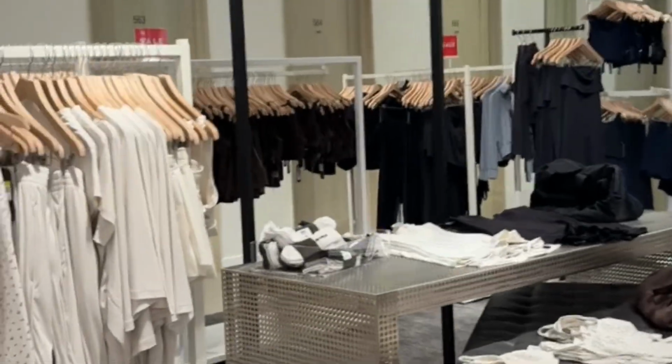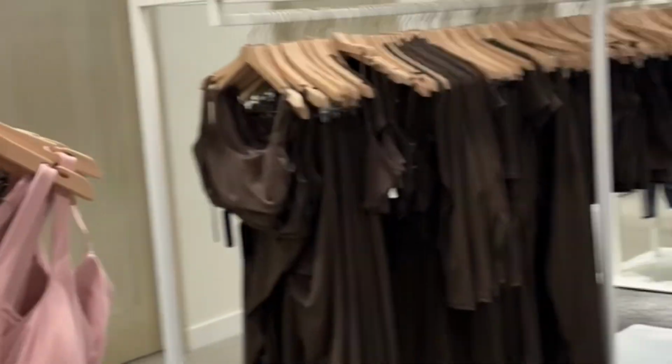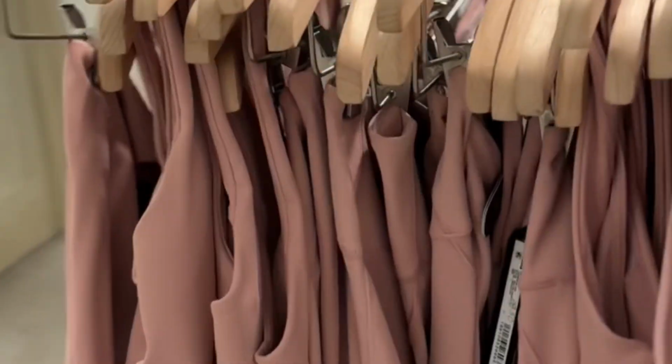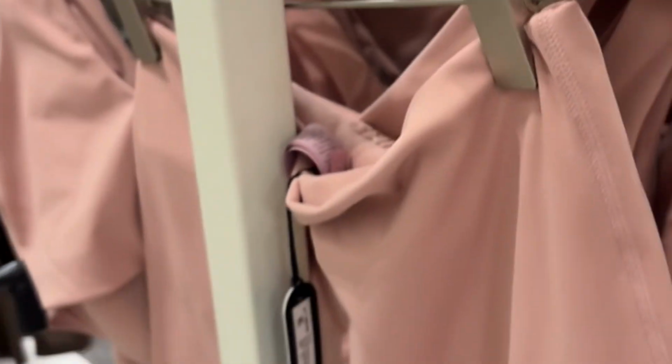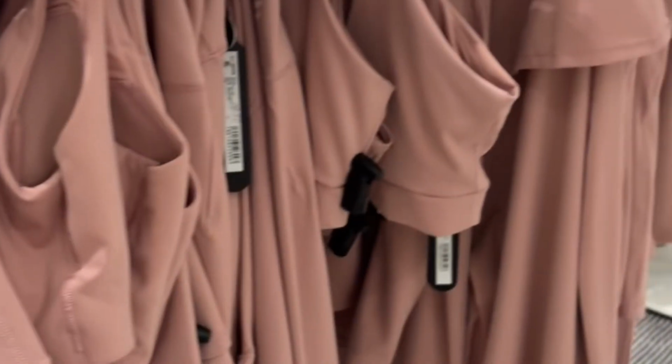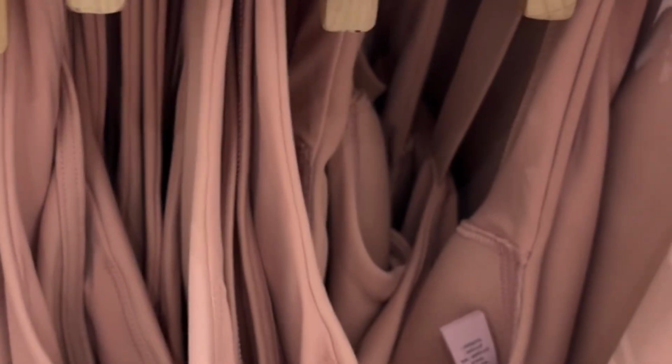See the Skims, y'all? So yeah, here's the sale. I was looking at it the other day. I was trying to see if they have more colors. I mean, they have the pink, which I love. I love a blush pink. It's one of my favorite pinks. But I'm a medium.